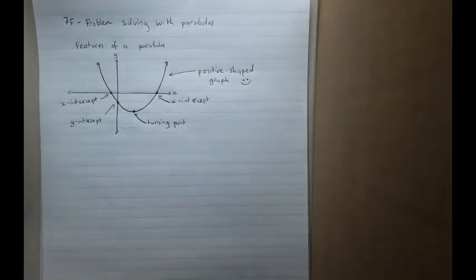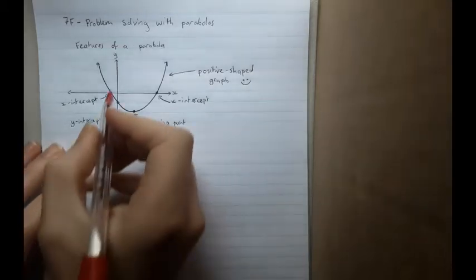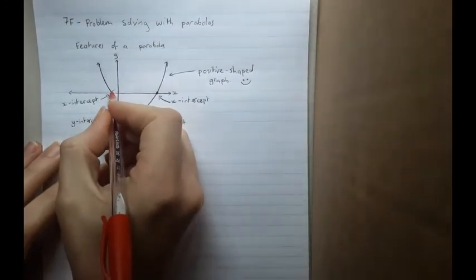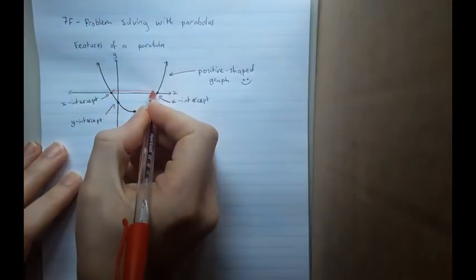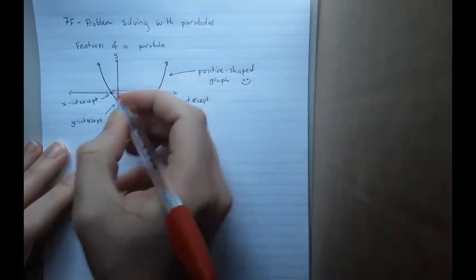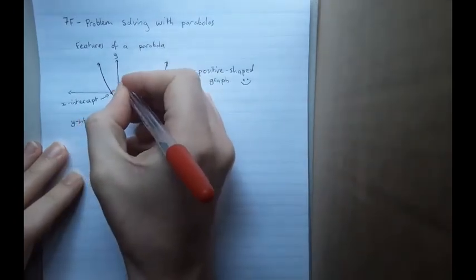There are some other features though that we need to realize when we're doing problem solving. And I'm going to go through some of them now. The first one is we need to be able to work out the distance between my x-intercepts.